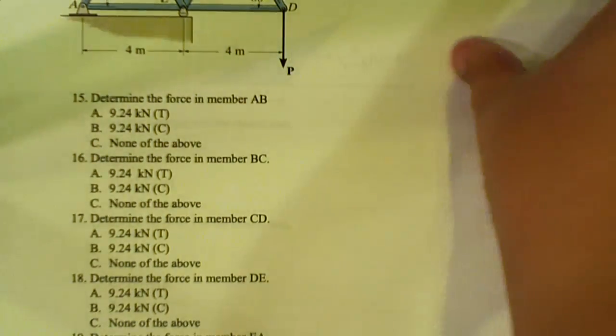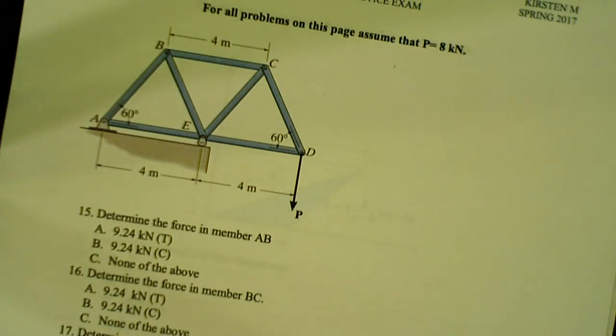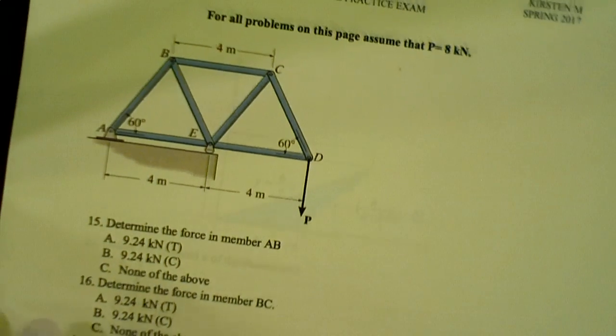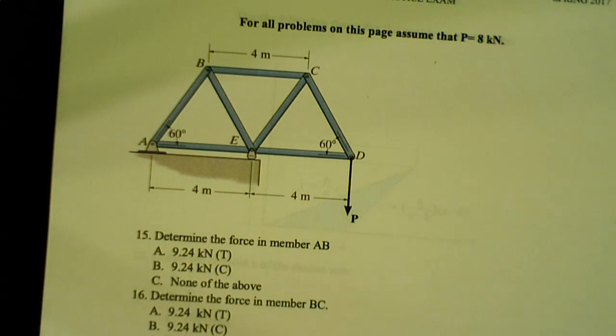Now, what time is it? Okay. So this problem, you can do multiple ways. You could do a method of sections, you could do method of joints, you can do whatever you want to do. Which one do I think is the fastest one?